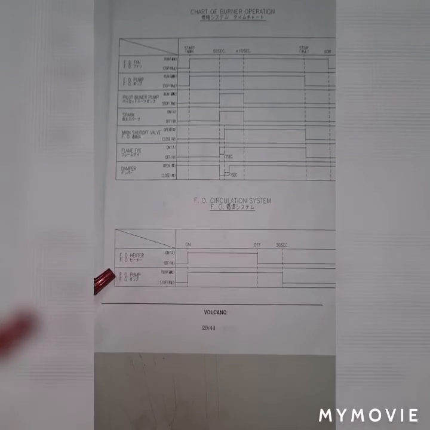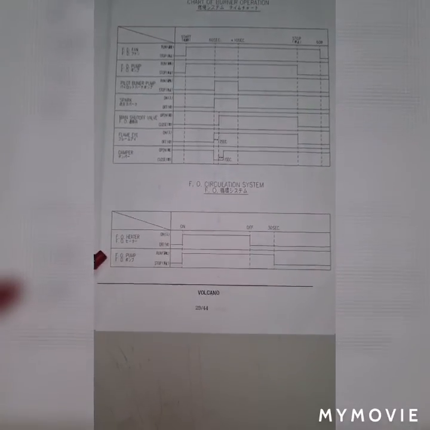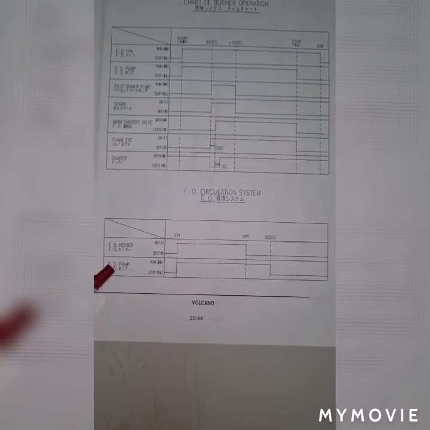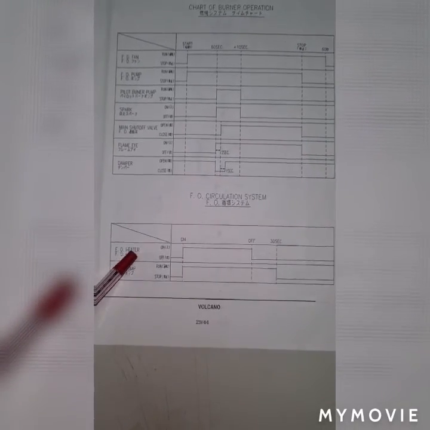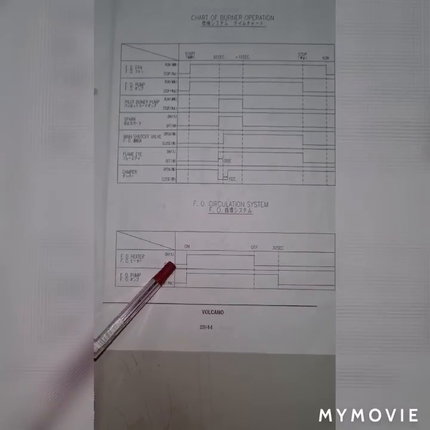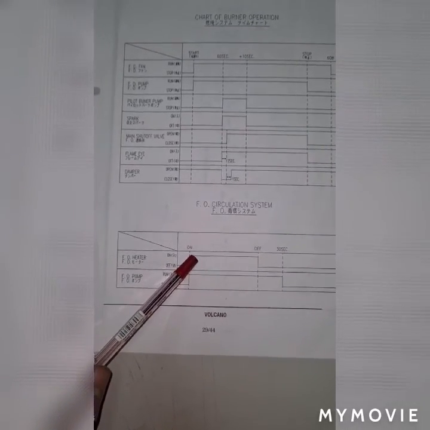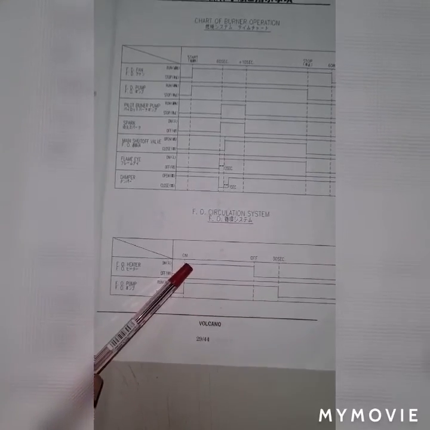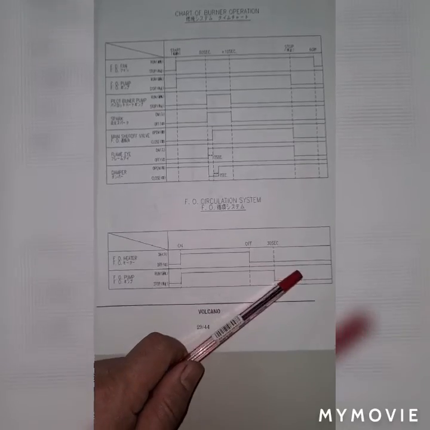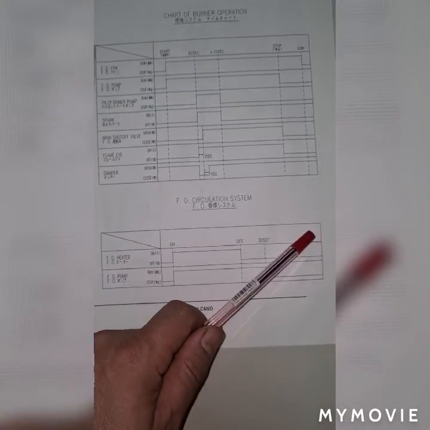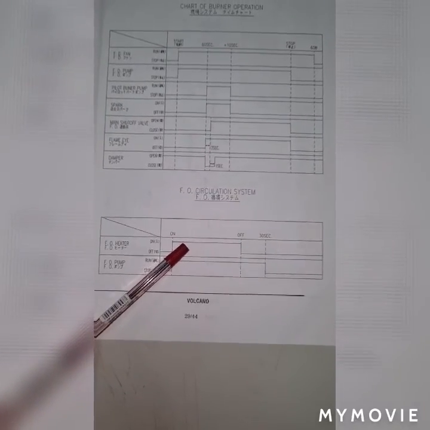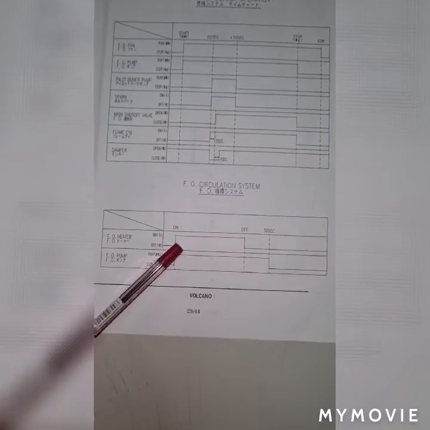And from down here, you can see the fuel oil heater and the fuel oil pump. This fuel oil heater started running, it will switch off and then run again to maintain the fuel oil temperature.